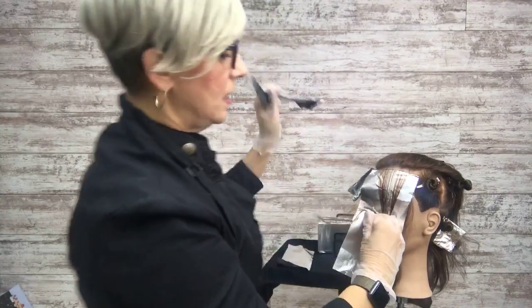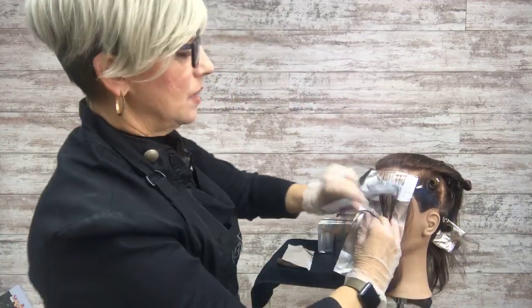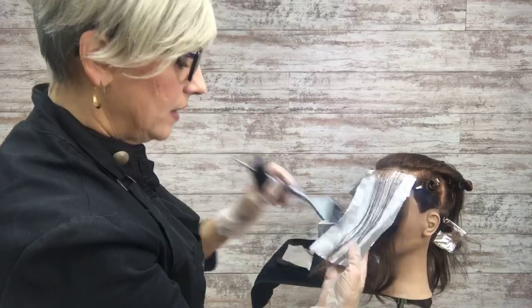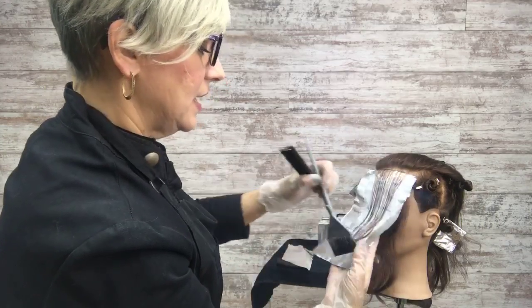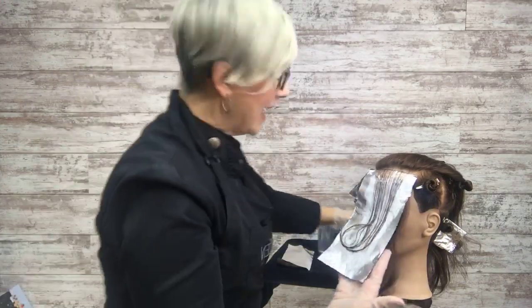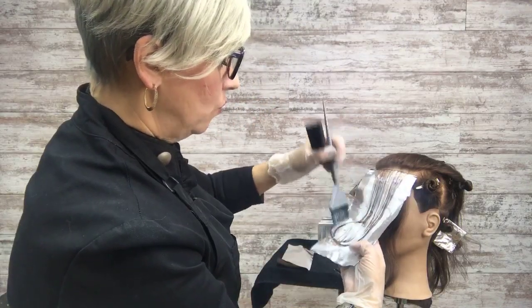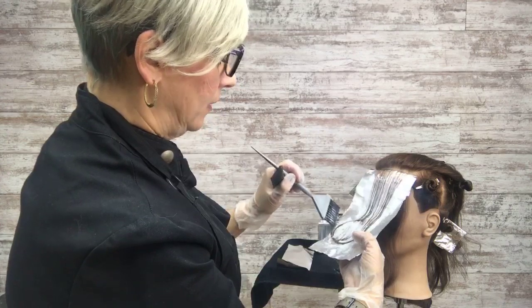Whenever I'm doing something within the packet, my choice of lightener is going to be my Flash Lift. I love Flash Lift because it can give you up to 8 levels of lift, and it works very quickly.